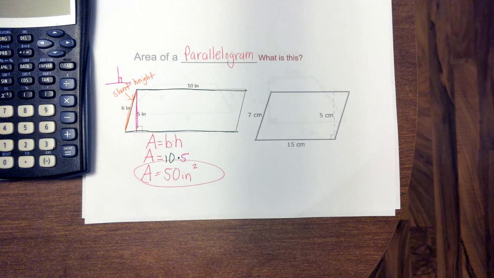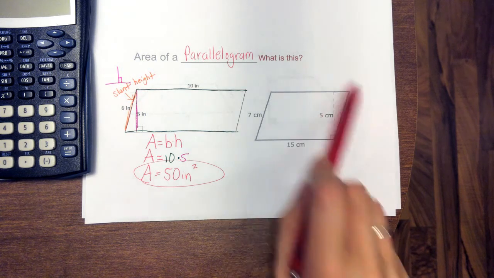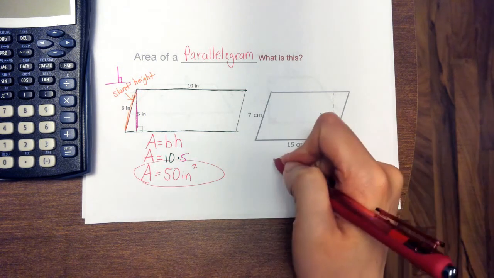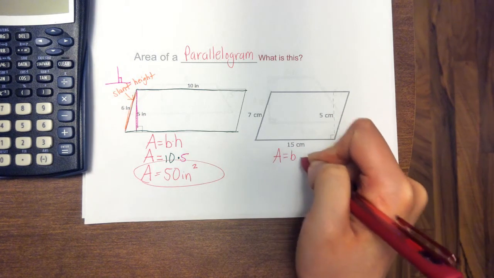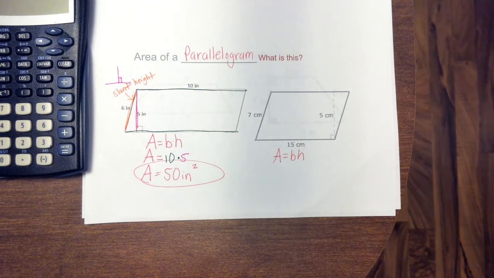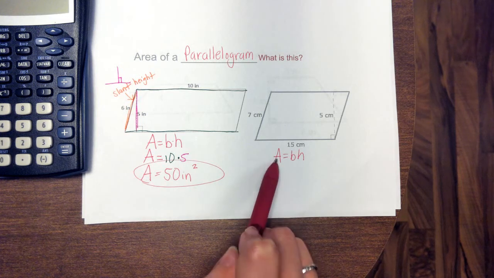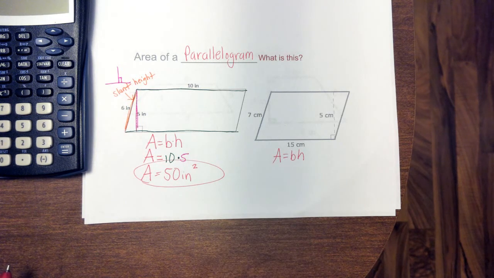So I want you to answer this one on your own. Remember, start off with the formula. A equals base times height, or area equals base times height. Try plugging in each part that you know. You don't know the area right now, that's what we're looking for. So go ahead and try that one.